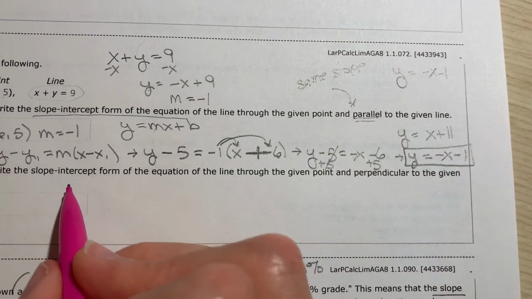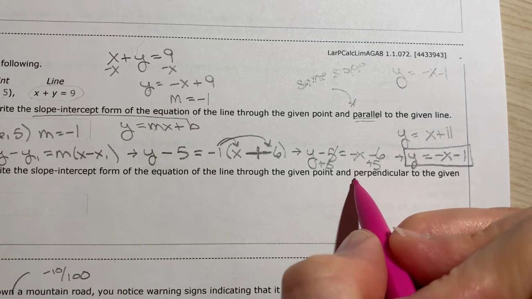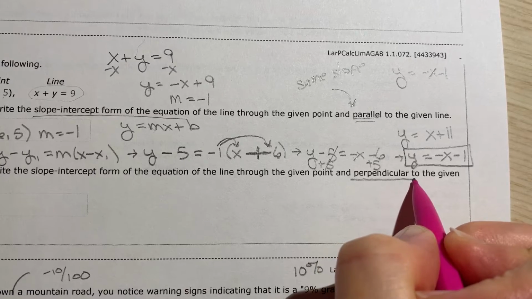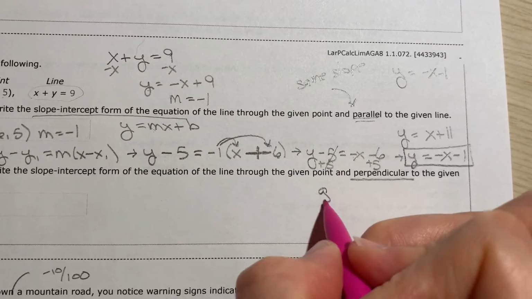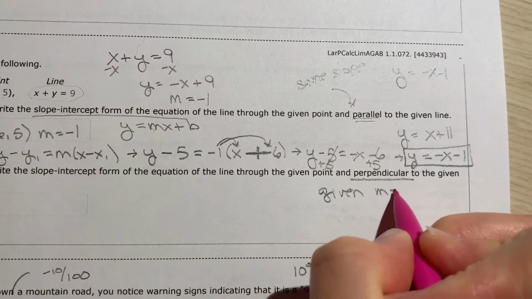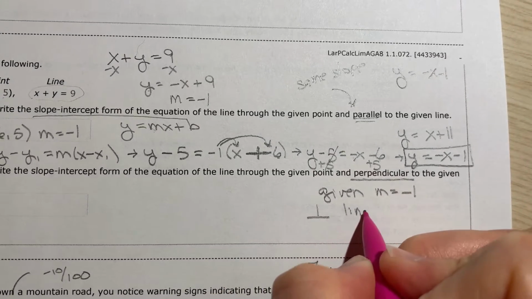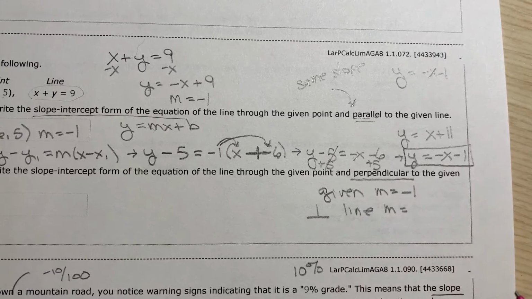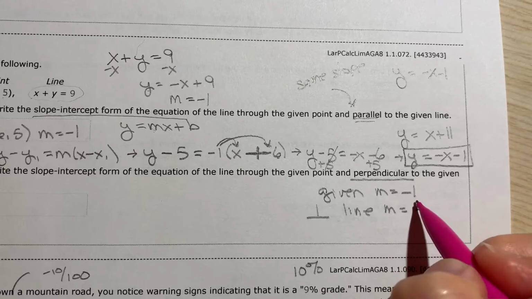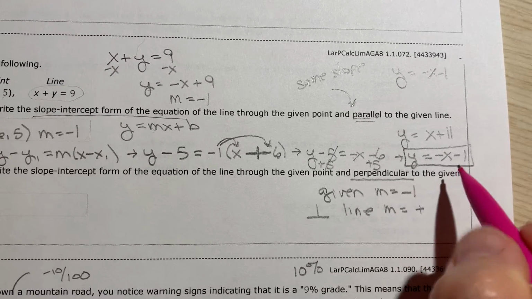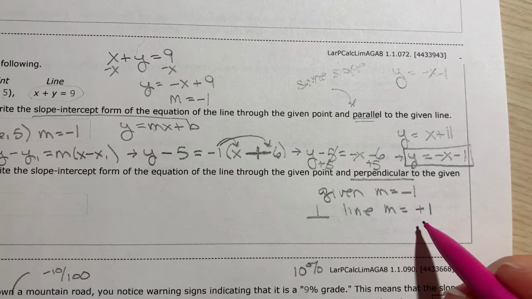Now part B is basically the same, but the new equation for a line I'm writing is perpendicular to the given line. So the given line has a slope of negative 1. So the perpendicular line will have a slope that is the opposite, so it's going to be positive, reciprocal. So I want to take the reciprocal of 1. Well, 1 over 1 is just 1. So my line is going to have a slope of positive 1.